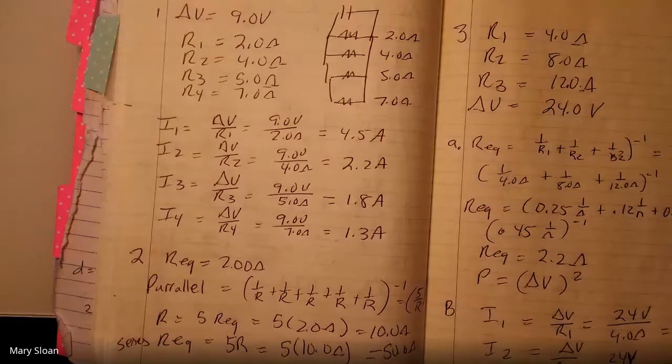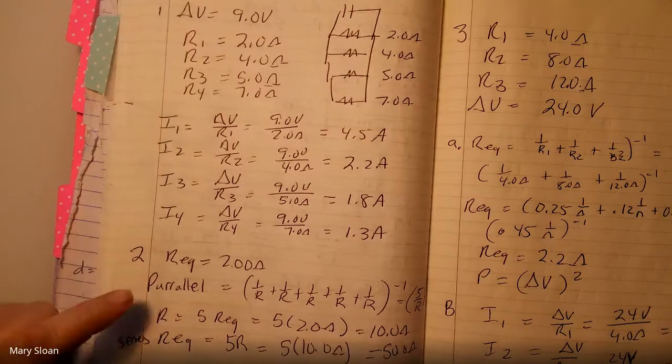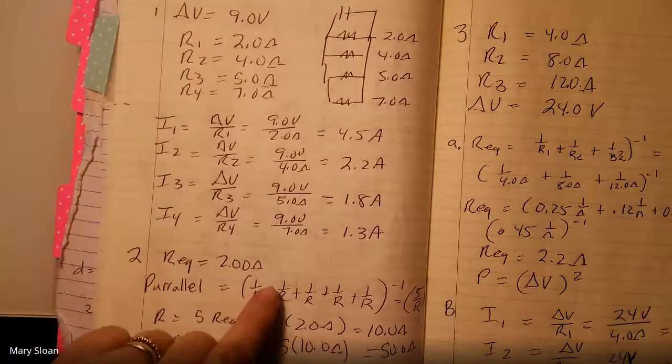Number two is the shorter one. 3 is the large one. Number 2 says a length of wire is cut into 5 equal pieces. The 5 pieces are then connected in parallel with a resulting resistance of 2 ohms. What is the resistance of the original length of wire before you cut it? So the only thing we have to do here is, first, figure out parallel, and then figure out series. To do your parallel, you're going to take 1 over your resistance plus 1 over your resistance.